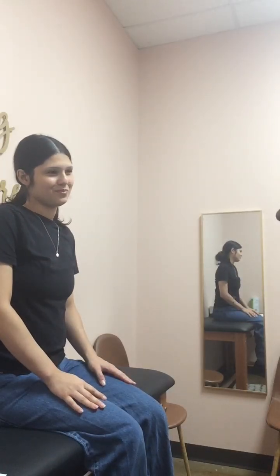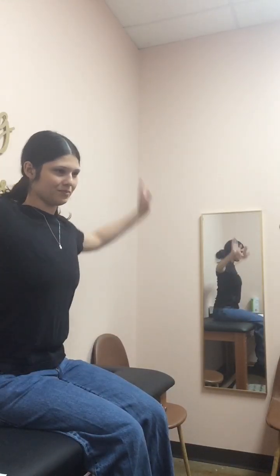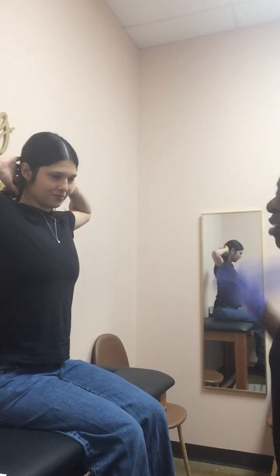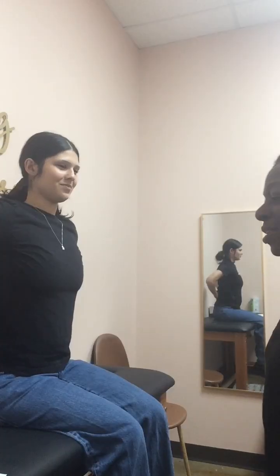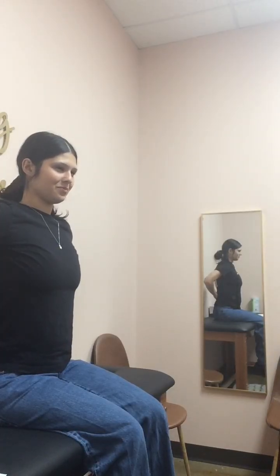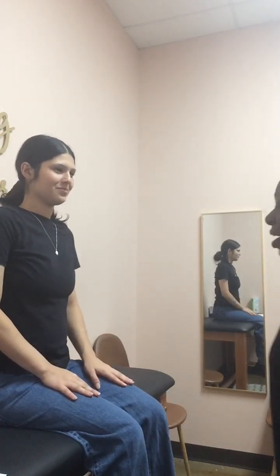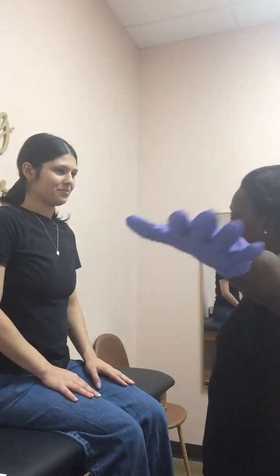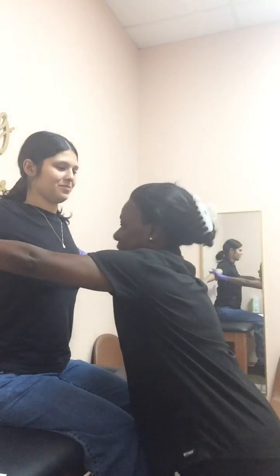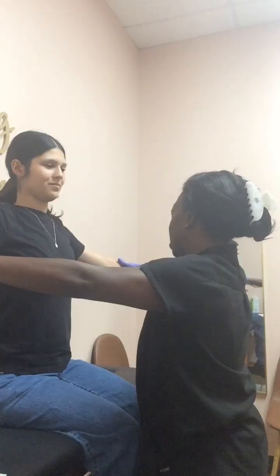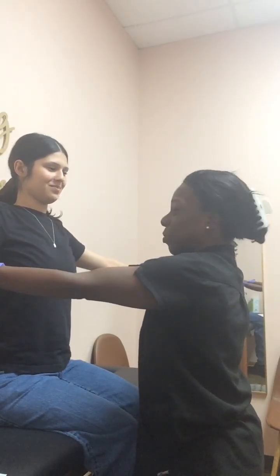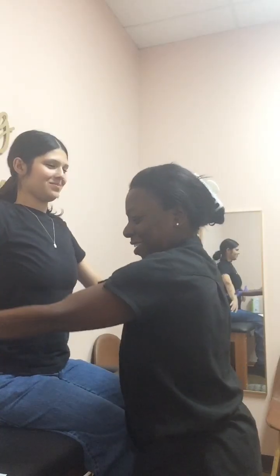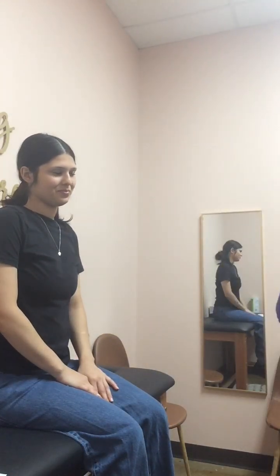Okay. Are you able to put your arms behind your head? So this is testing external rotation. Are you able to put your arms behind your back? This is testing your internal rotation. Okay, good. Now, what I want you to do is put your arms out again like that. Now I want you to try to raise your arms. Good. All right, now I want you to try to lower your arms. Good, okay. So she did show strength against resistance in her upper extremities.